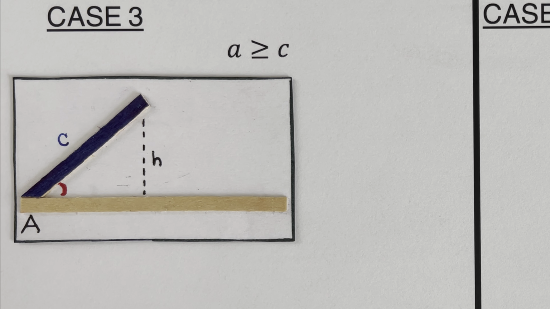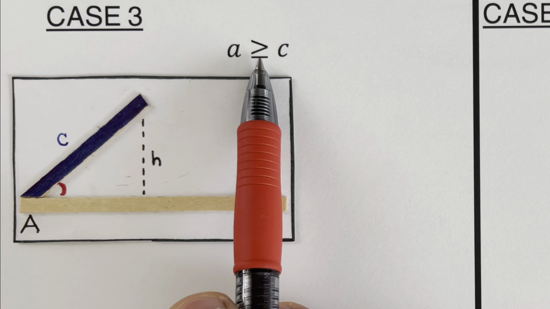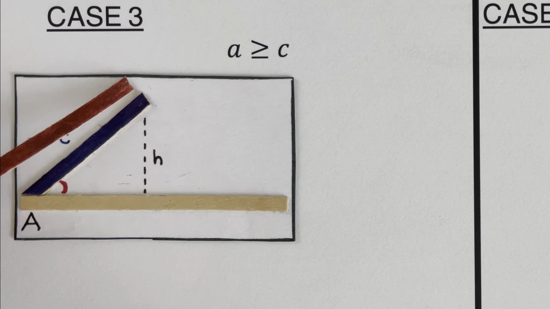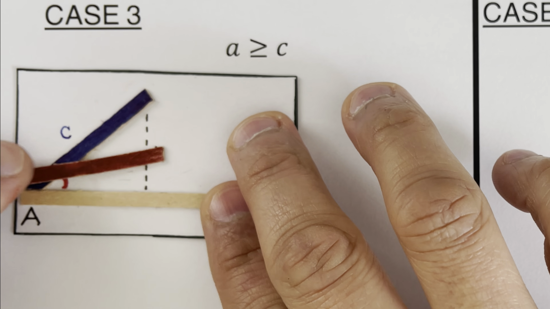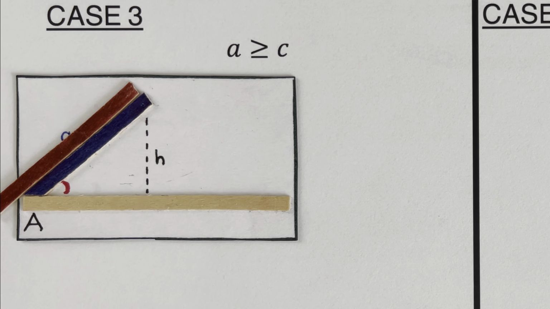Okay, now let's have case 3. For case 3, our a is greater than or equal to c. As you can notice here, this is our a, so it is longer than c. This red side right here is longer than the blue side.